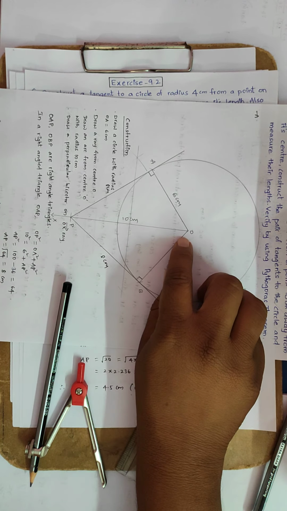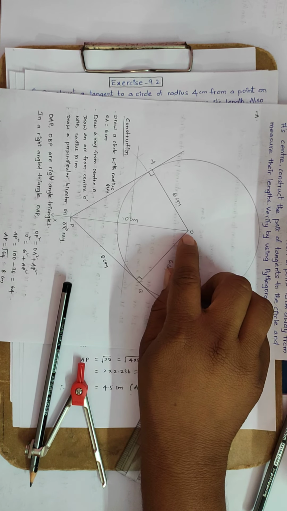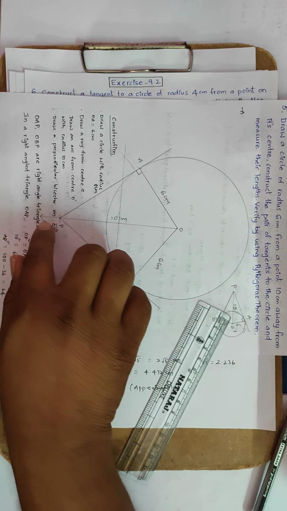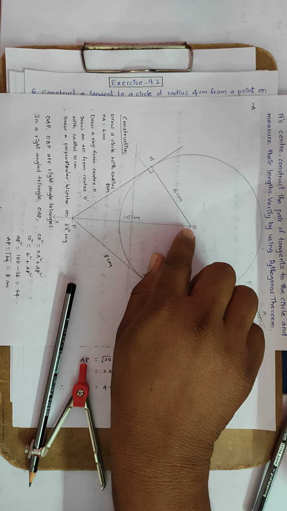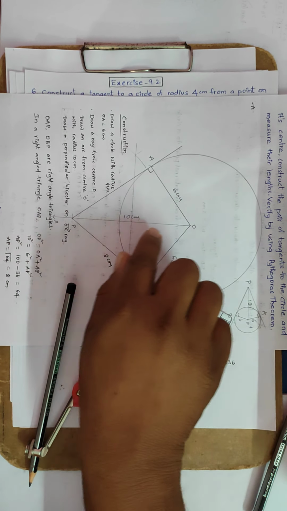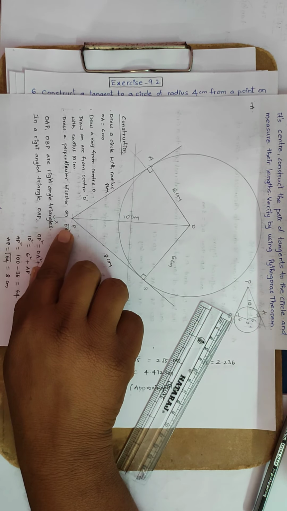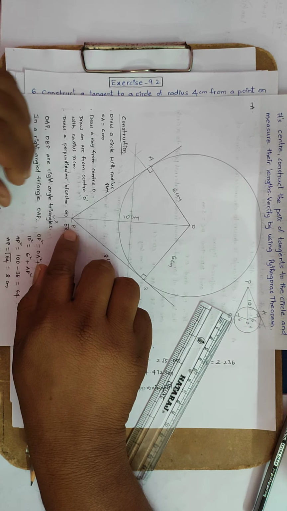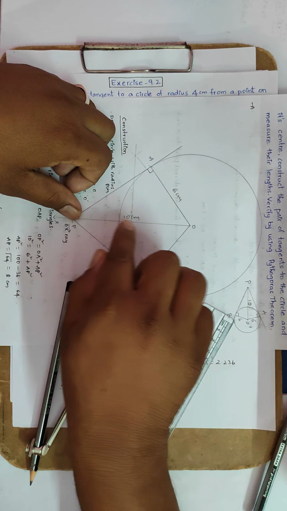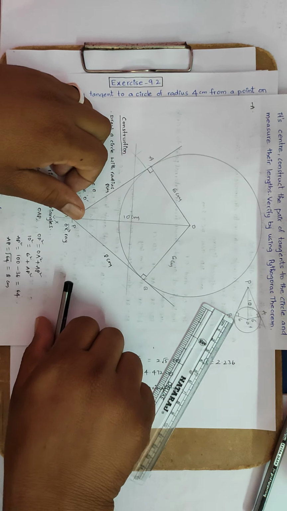Then from the center O draw a ray. After that you locate the point P, 10 centimeter away from the center. Then the P to O distance is 10 centimeter.